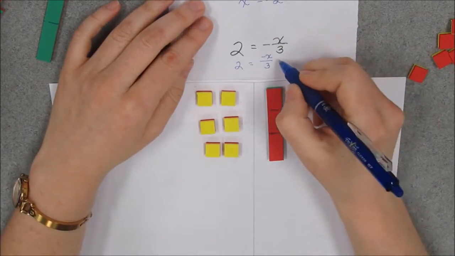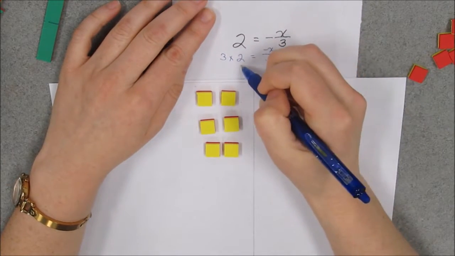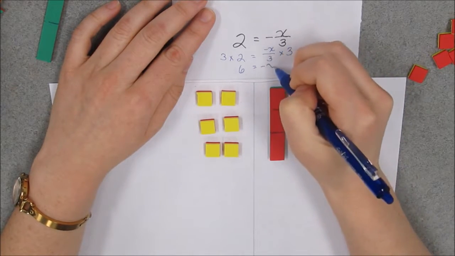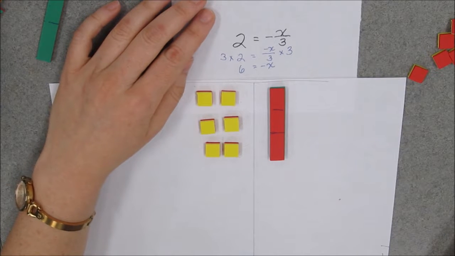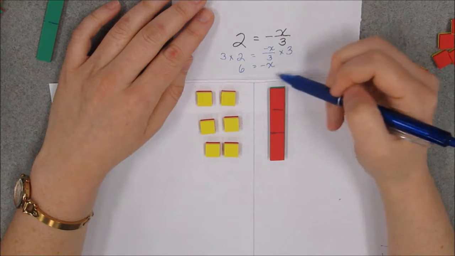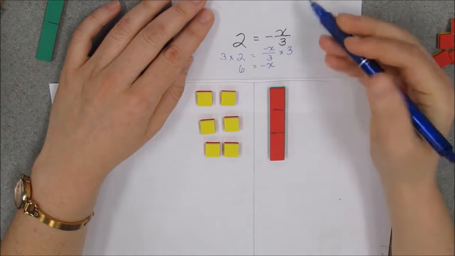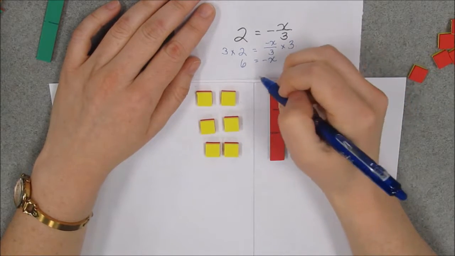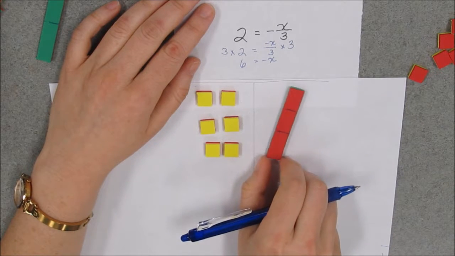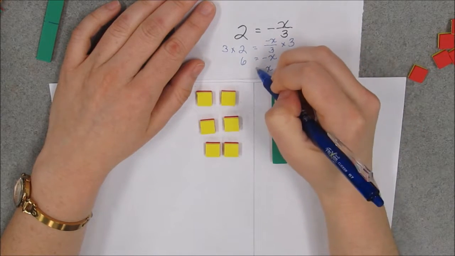So I multiplied both of these by 3. So I have 6 yellow counters, or positive 6, is equal to one whole negative x. When I'm solving for an equation, I need my x to be positive. So the way that I undo the negative x is I need the opposite of that. So the opposite of negative x, just like when we were doing multiplying and dividing integers, I'm going to flip it over to get the opposite of negative x is positive x.